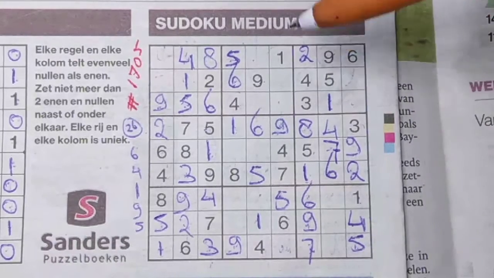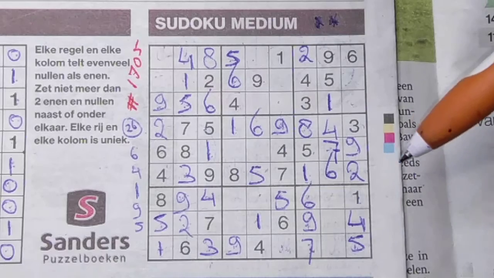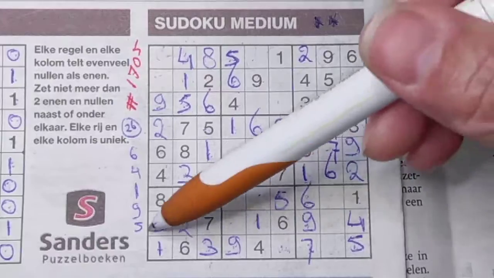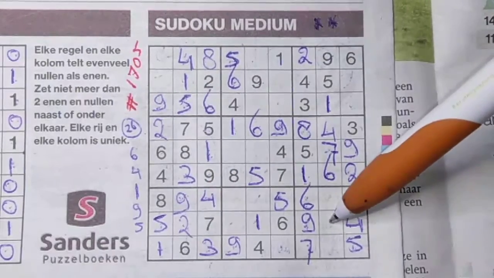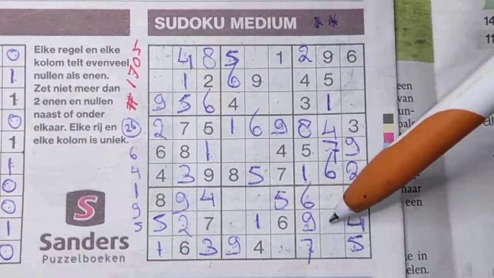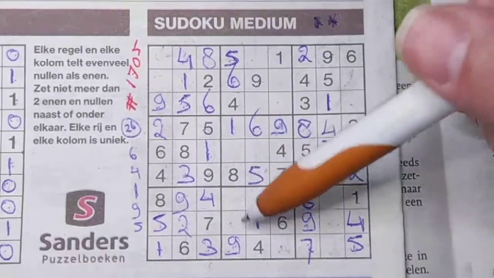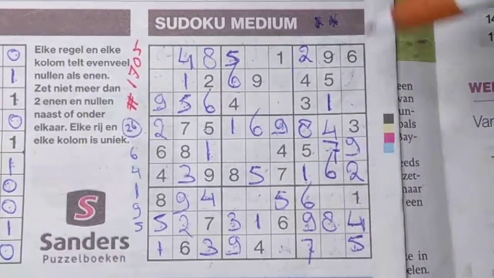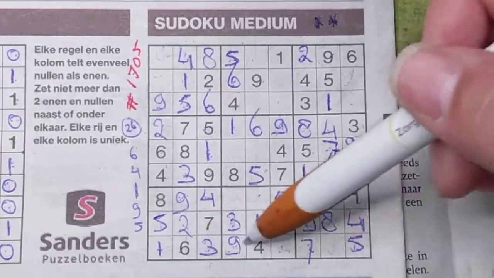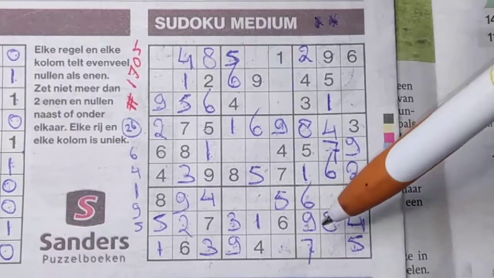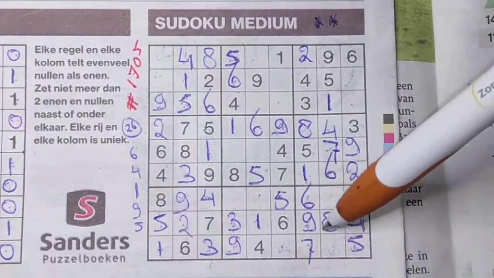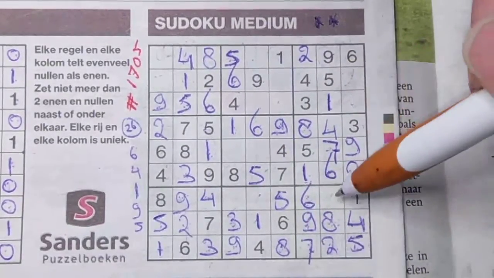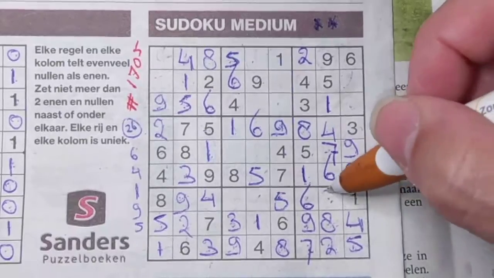How about these 2 numbers? In this row, those missing numbers are the 3 and the 8. 3 and the 8. And we see here an 8, so no 8 there. 8 should be here. And the 3 goes there. 2 numbers left in the last row for the numbers 2 and 8. 2 and 8. We see here an 8, no 8 there. 8 should be here. And the 2 goes there. 1 number left in this big square for the number 3.